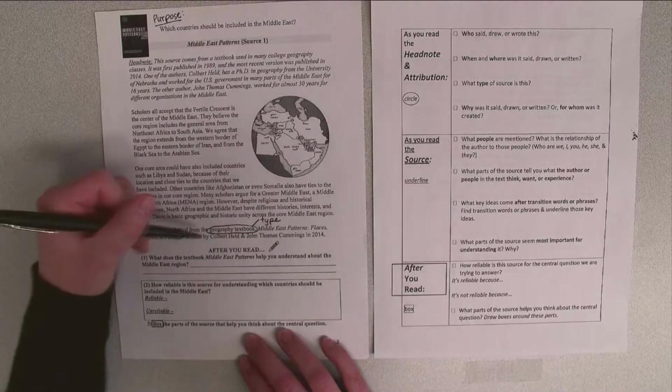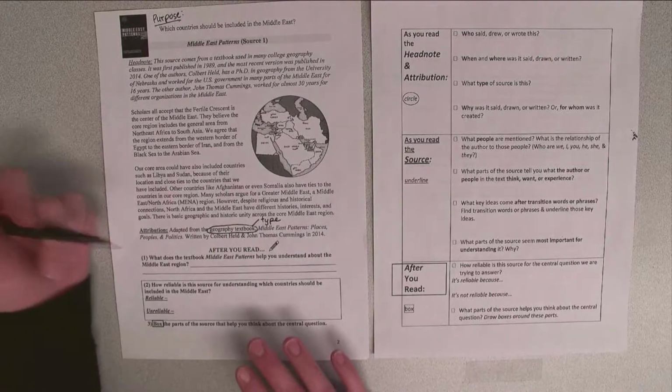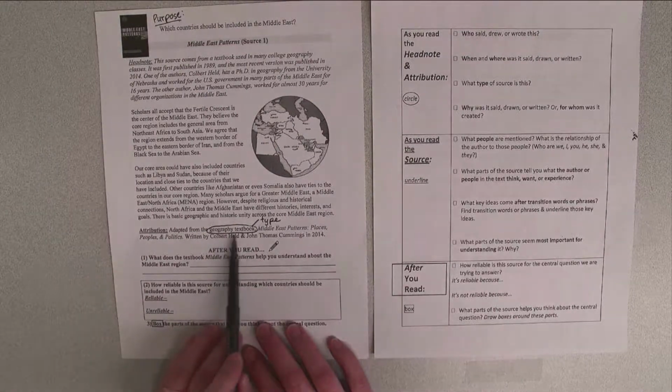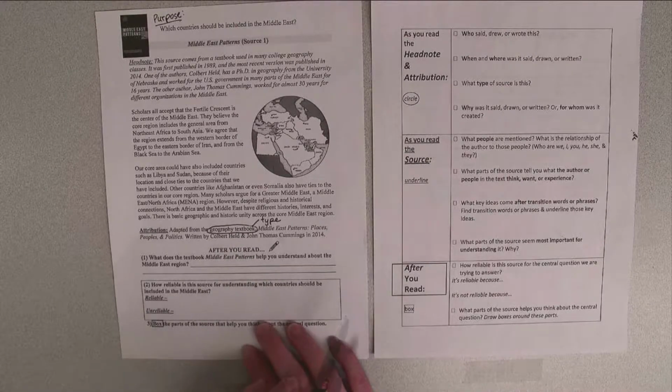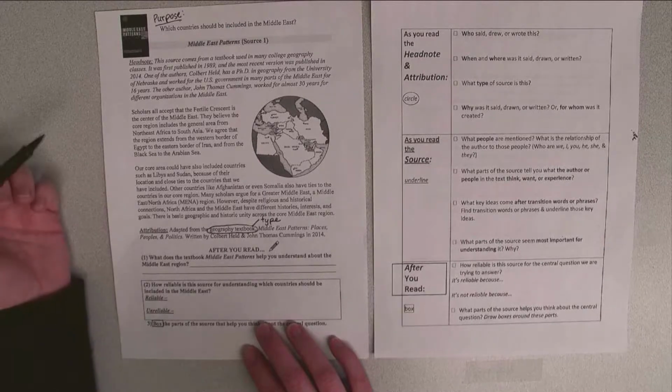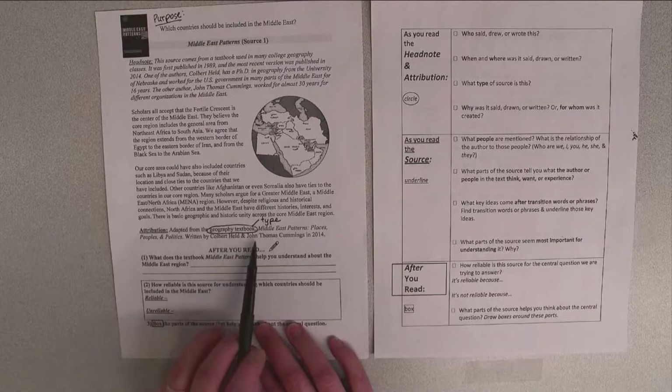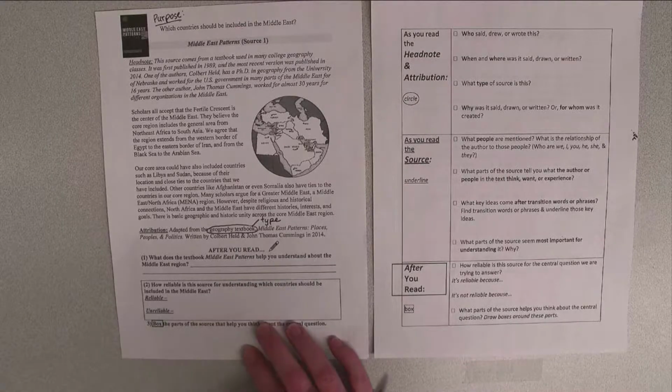Kind of like the textbooks that you might use in your social studies class. What I don't know is if this is a textbook from a middle school, high school level, or above, maybe even a college level. Then it says, written by Colbert Held and John Thomas Cummings in 2014.